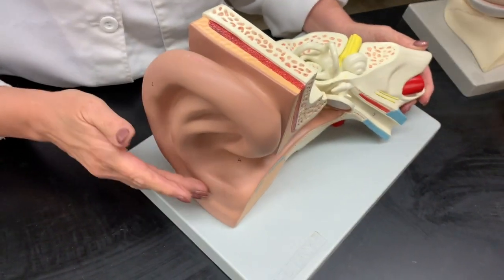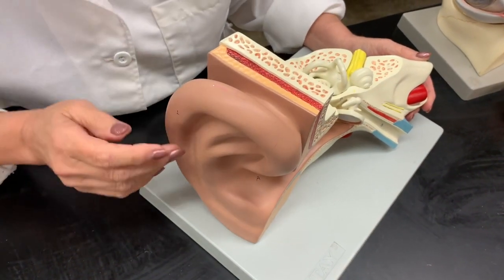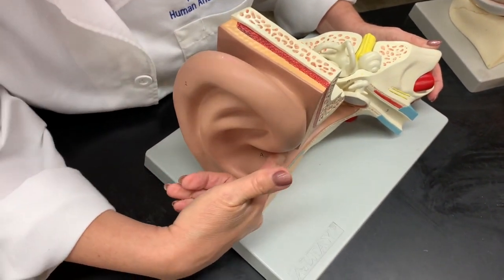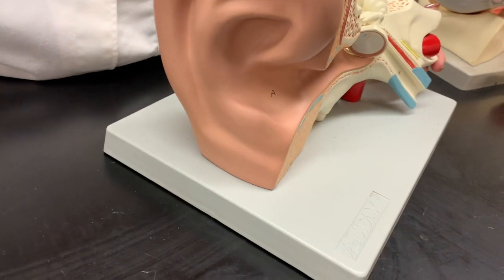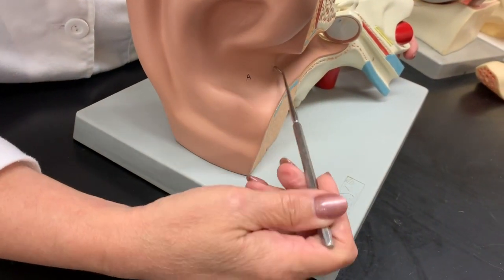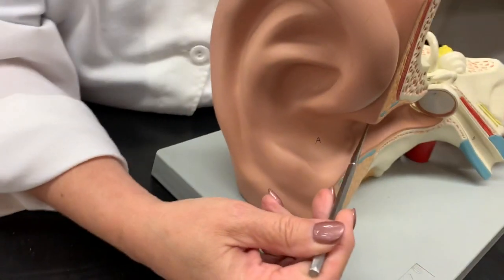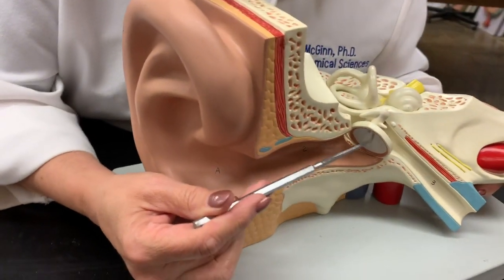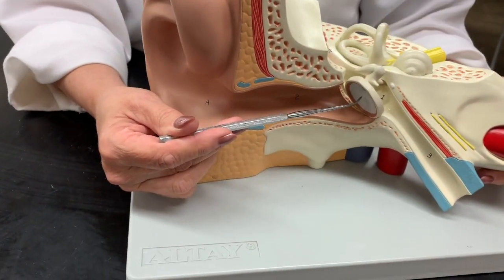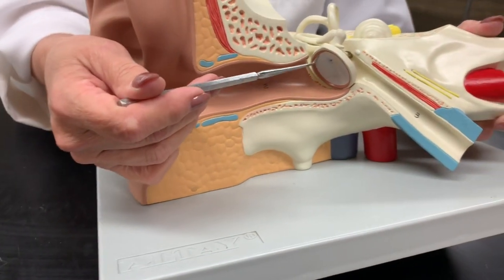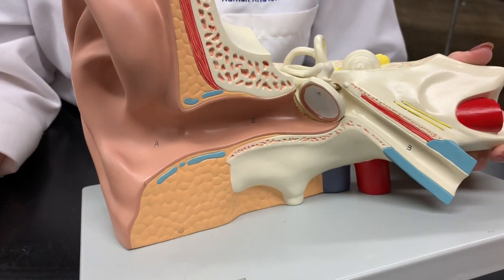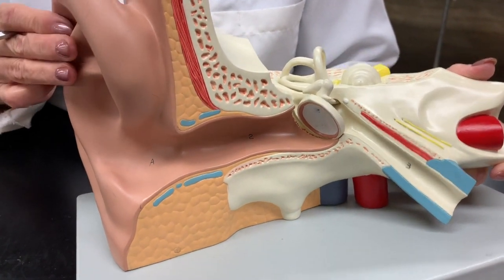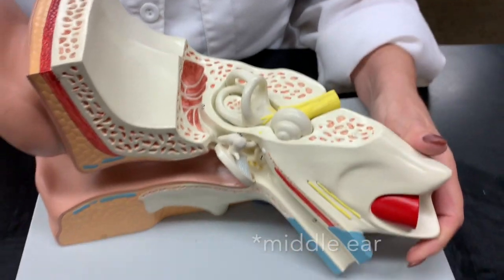This is the outer ear. It's called the pinna, P-I-N-N-A, and this is the external acoustic canal right here. And then we have, this is the tympanic membrane. So the tympanic membrane would be the border of the outer ear. Okay. Next, we're going to look at the inner ear.